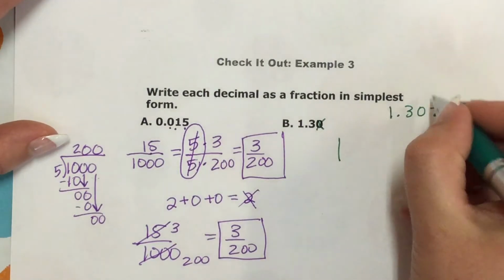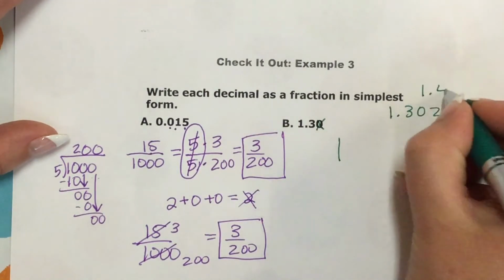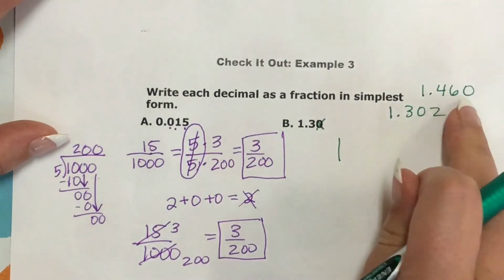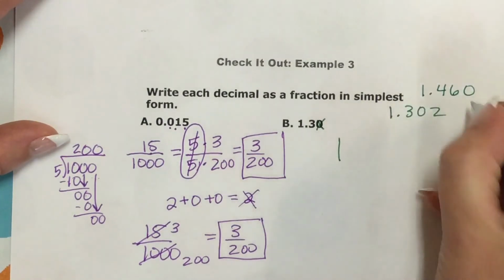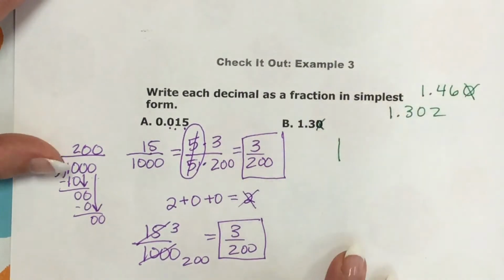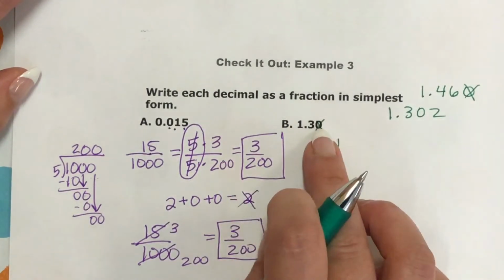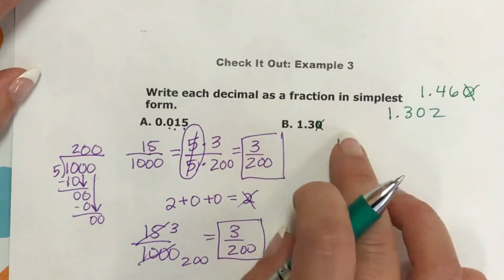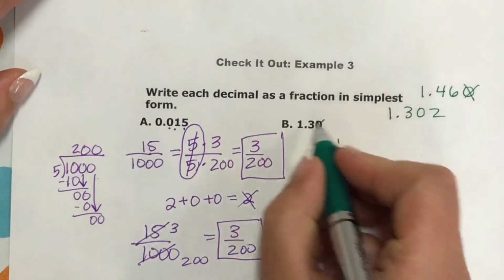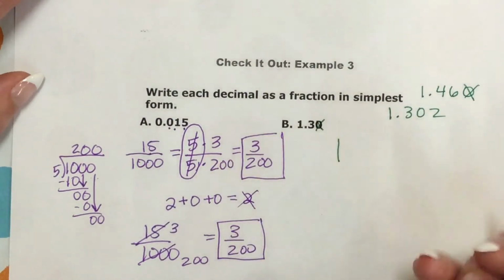But if you have 1.460, and 0 is the last thing in a decimal, you don't need that 0. It's just 1.46, okay? So even though this is 1.30, that 0 is the last number in the decimal, so it's unneeded. So it's really just 1.3.